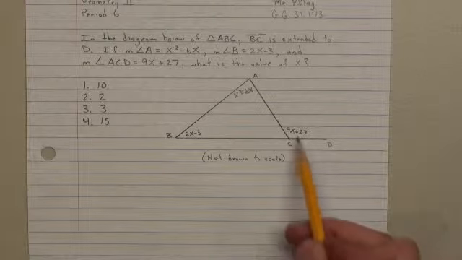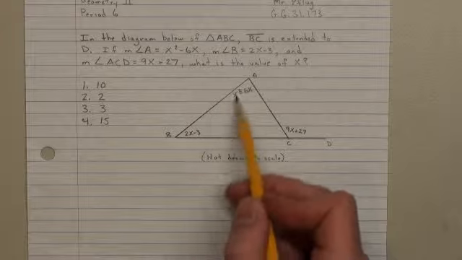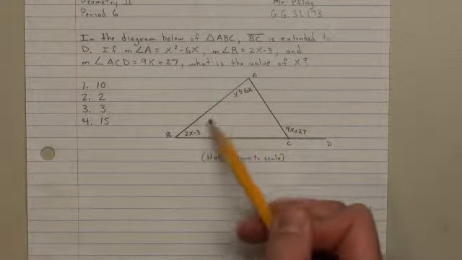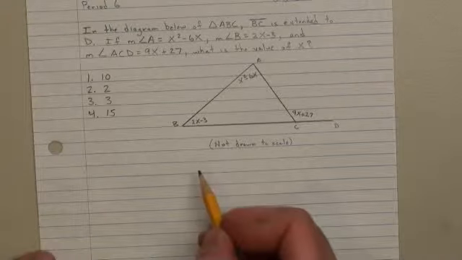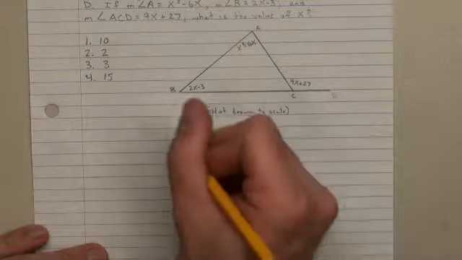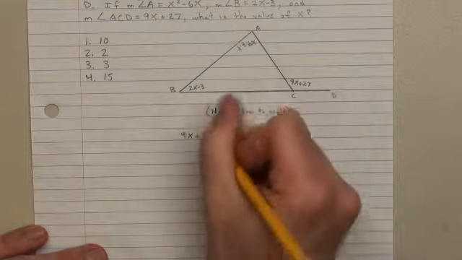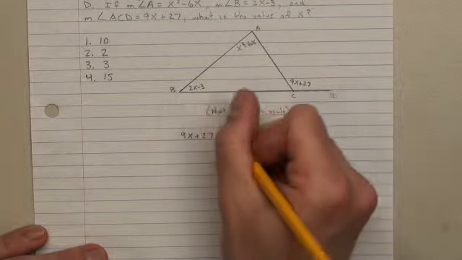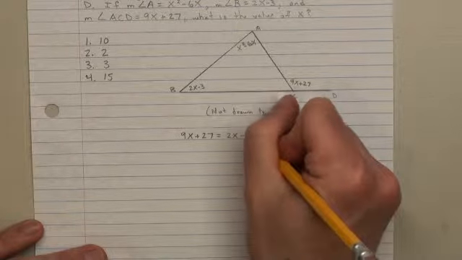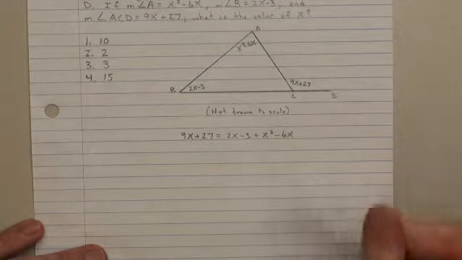Okay, well, we know that the exterior angle is equal to the sum of the two non-adjacent interior angles. So 9x plus 27 is equal to the sum of these two. So let's just write that out. 9x, I'm going to move this up a little. We have 9x plus 27 equals 2x minus 3 plus x squared minus 6x.